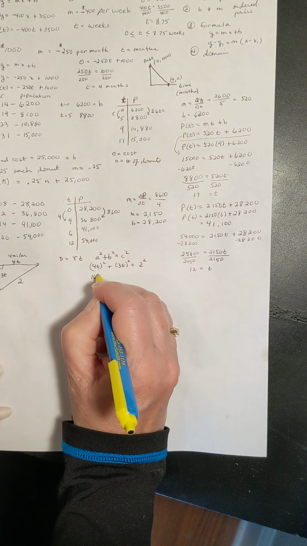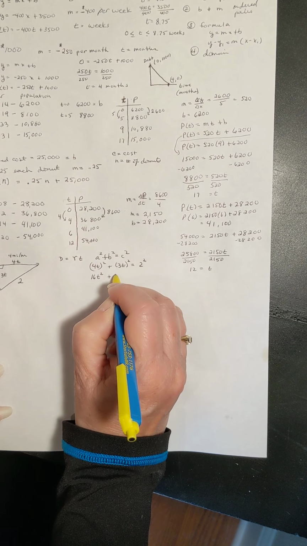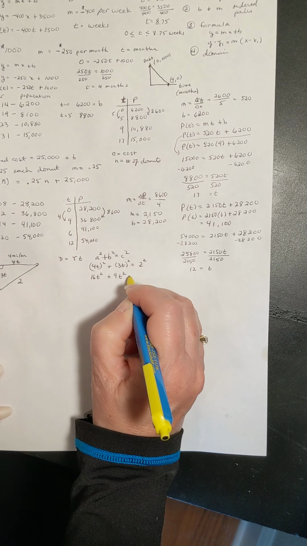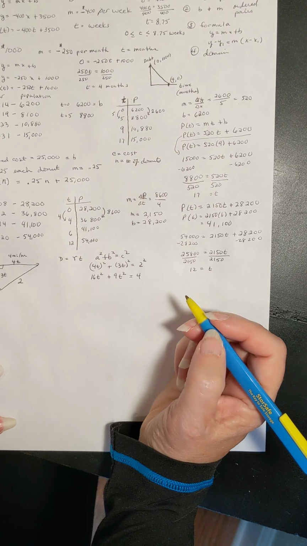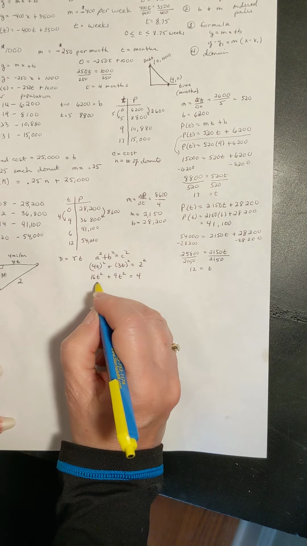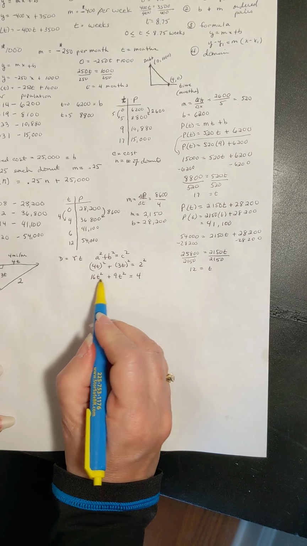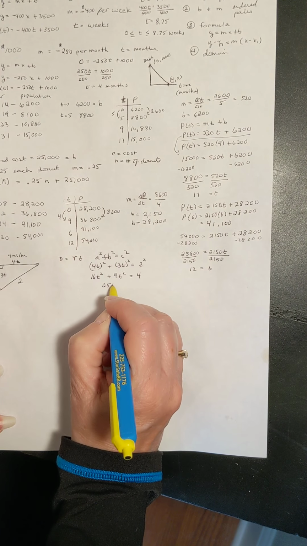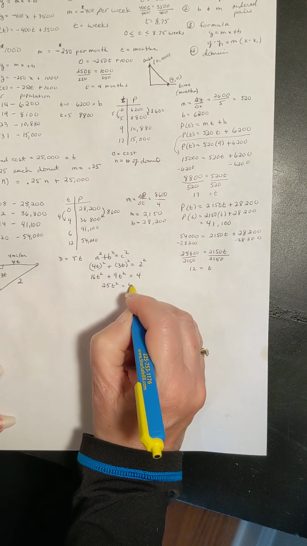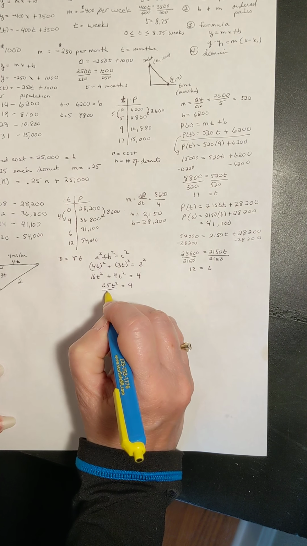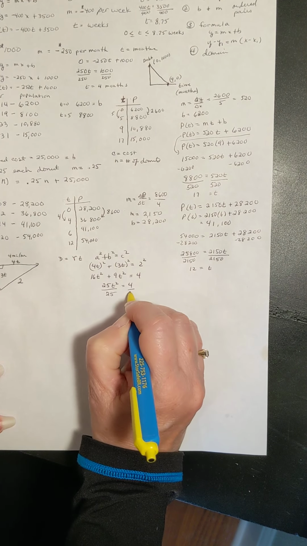So that's 16t squared plus 9t squared is equal to 4. All right? So if I add these together, these are like terms, so this would be 25t squared is equal to 4. Divide both sides by 25.